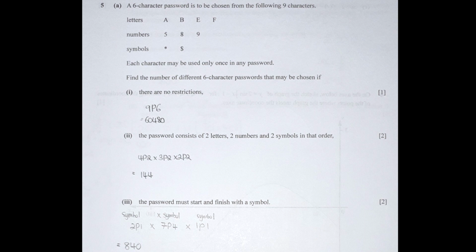Part 3. The password must start and finish with a symbol. So we only have 2 symbols over there. So let's say I choose one of the symbols for the front part. I have 2P1 to represent it. Followed by non-symbols. In non-symbols, I have 7 of them, and I only need 4 of them to fill up the space. So 7P4 for the non-symbols combination, and the last one is the leftover from the symbols that I didn't use. So I only have 1, so I set 1P1 as the last result. So multiply all these 3 together, you will get 840 as your final answer.